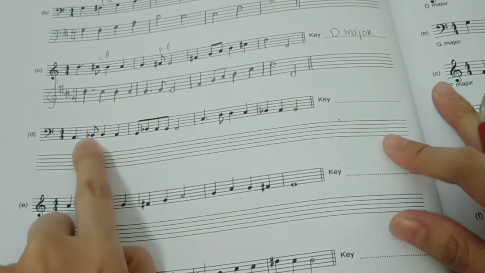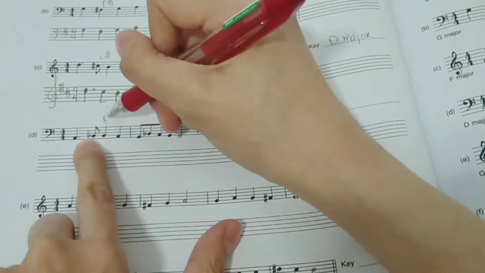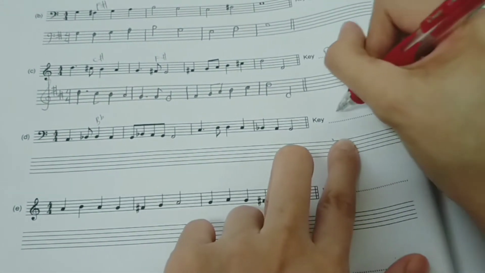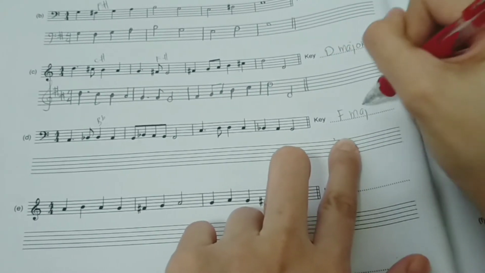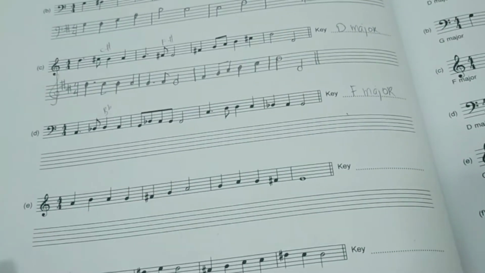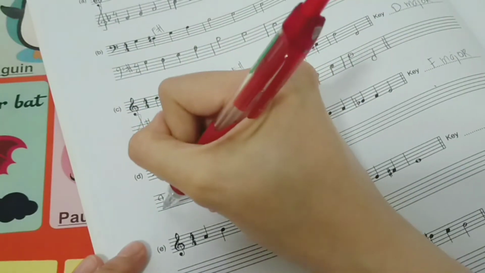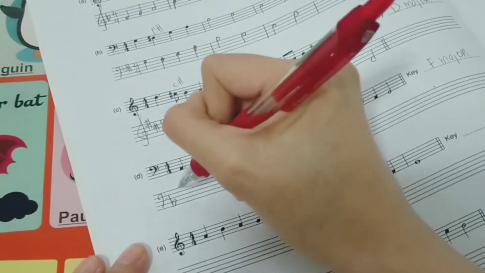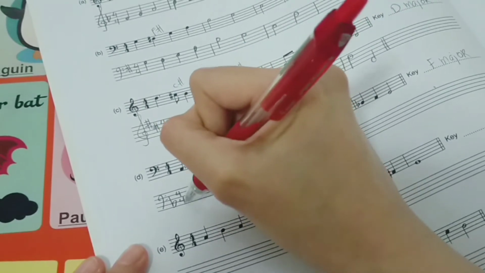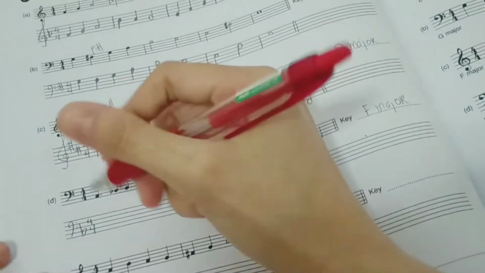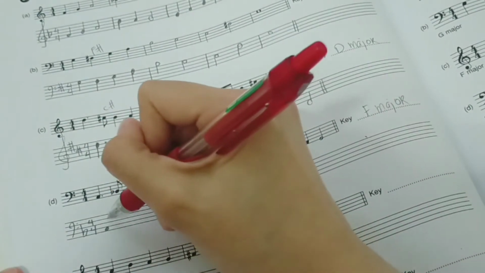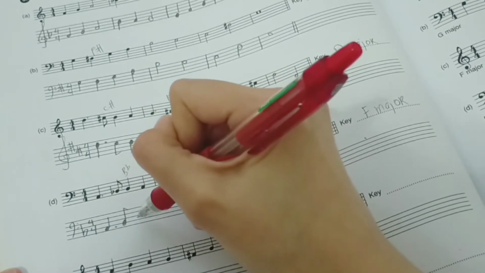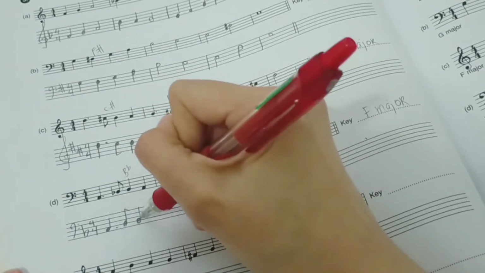Okay, next one is B flat. This is the same B flat, B flat. So the key will be F major. For F major, we do the bass clef, and then the key signature will be down here, 4/4, and then copy. A, B flat. This is also B flat.